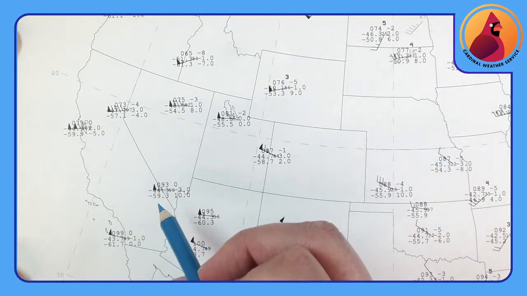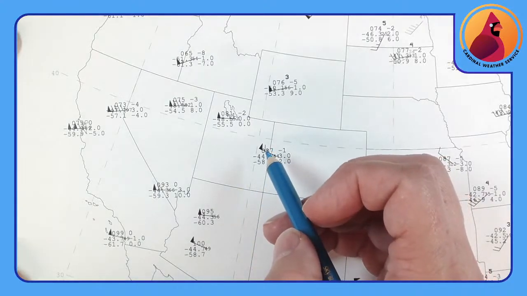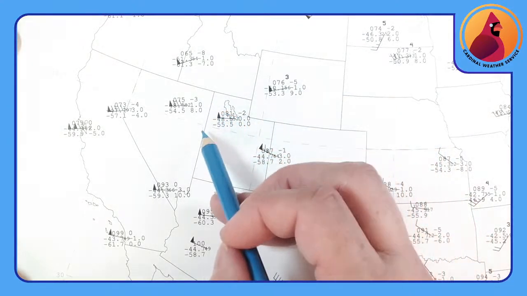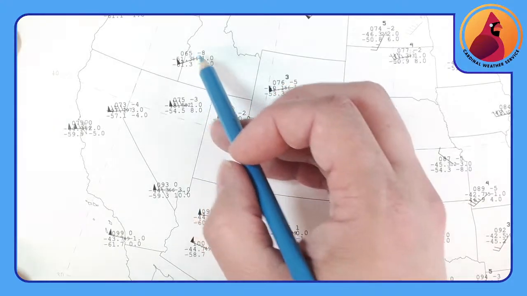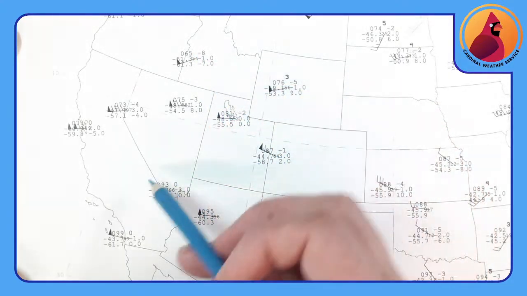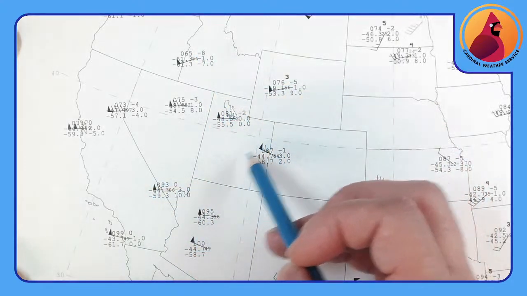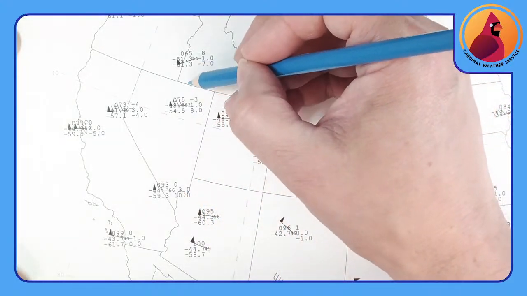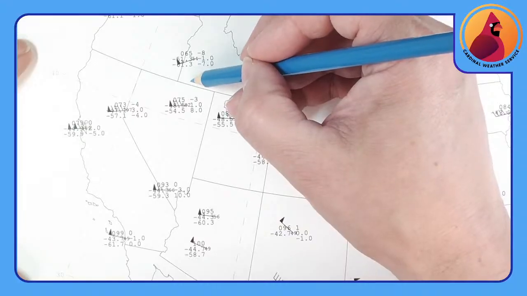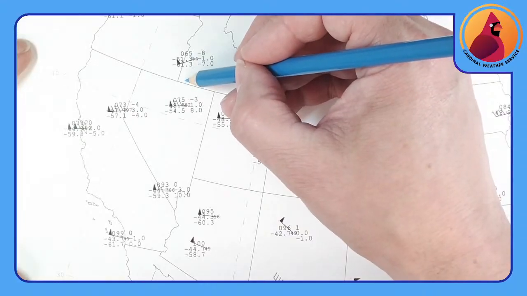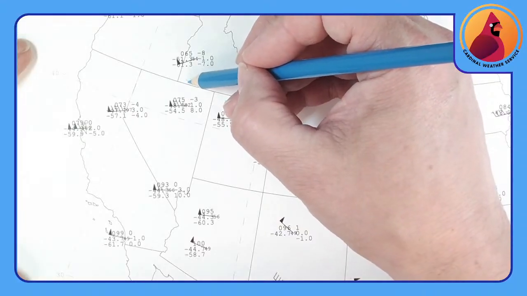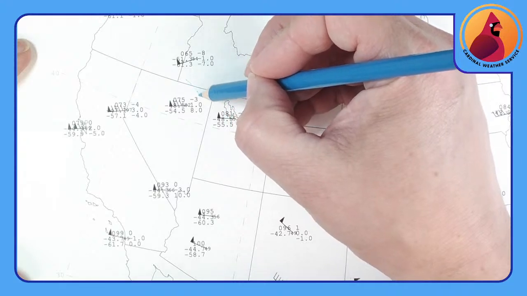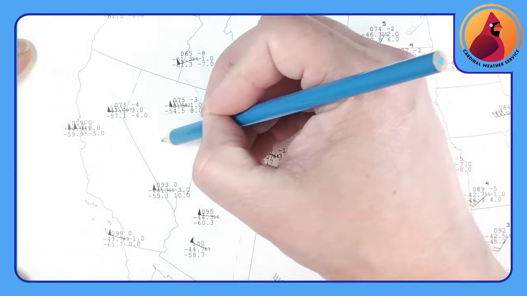So drawing the 75 knot contour, since we have a 52 and a 54 here, 66 and 64 are a couple of our higher values. I'm gonna stick pretty close to this station and just contour us like so.